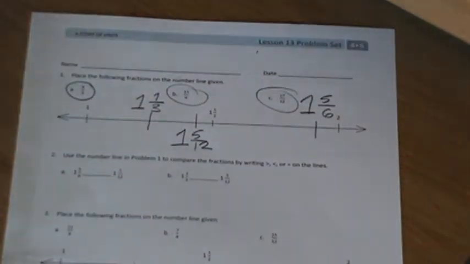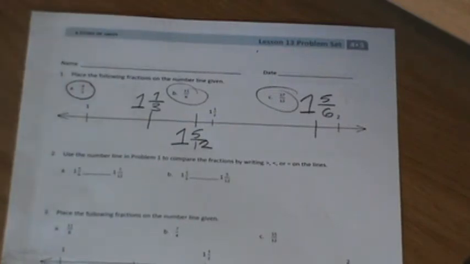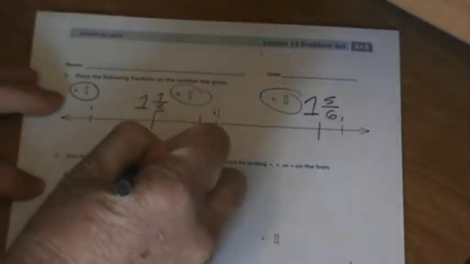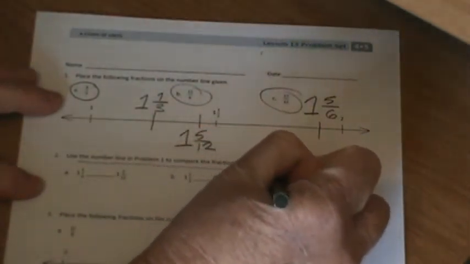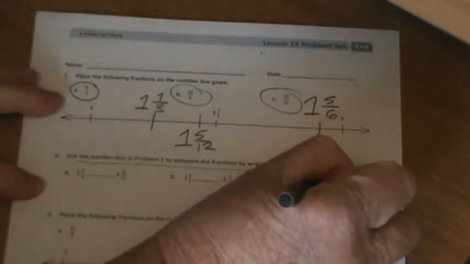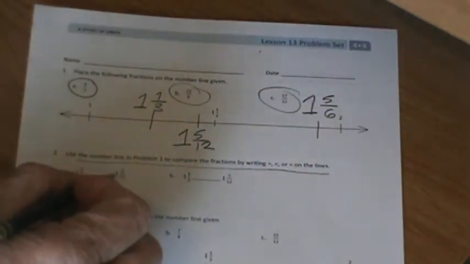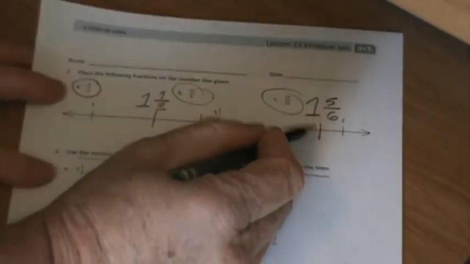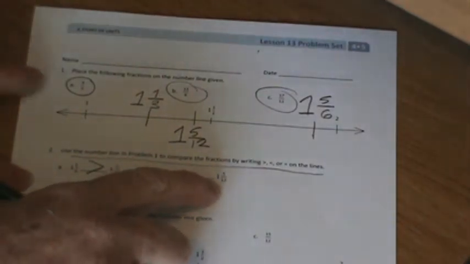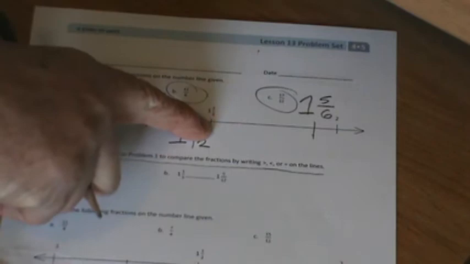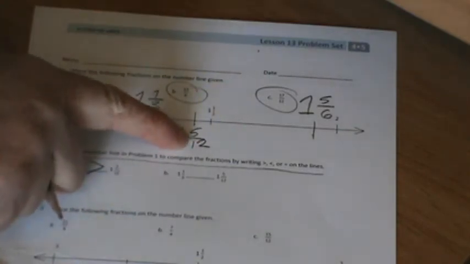Now, I'm going to use the number line above for problem 2. It says, use the number line in problem 1 to compare the fractions by writing greater than, less than, or equal to on the line. So we had 1 and 5/6 and 1 and 5/12. So we can see that 1 and 5/6 is larger than 1 and 5/12. Not much, but larger nonetheless. Then we had 1 and 1/3 and 1 and 5/12. Well, the 5/12 was pretty close to the 1/2, right? Because 5 is almost close to 6/12, so it's greater. 1 and 5/12.